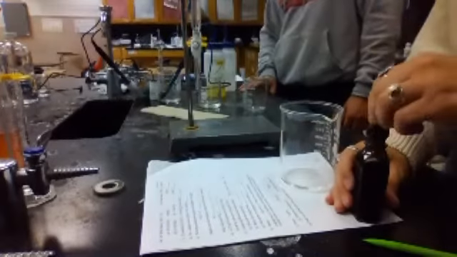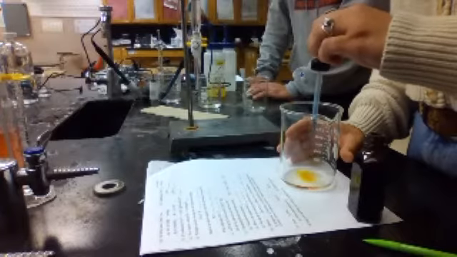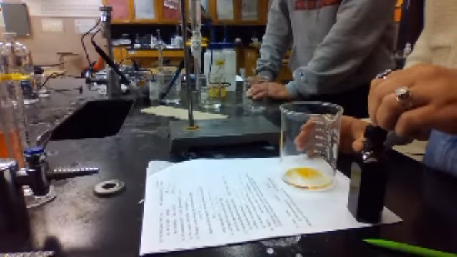Okay, that's 10 milliliters. So then we add 4 drops of this. Do we add the 4 drops to these? You don't want to pollute these with the indicators. So there's a color change right there. Yep.